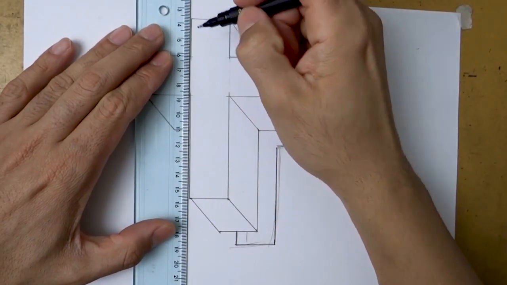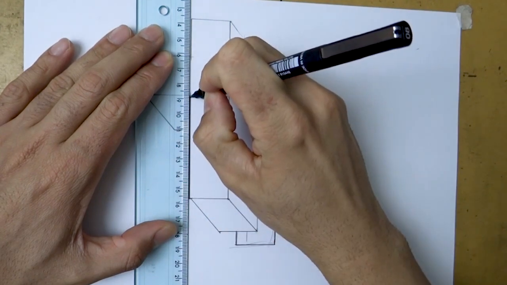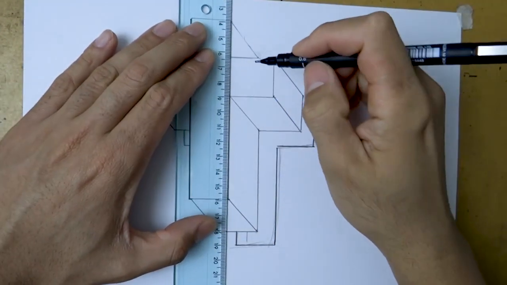Now I'll trace the outline of the contour we marked with a pencil. Okay, I'm going to use a pen to do so.